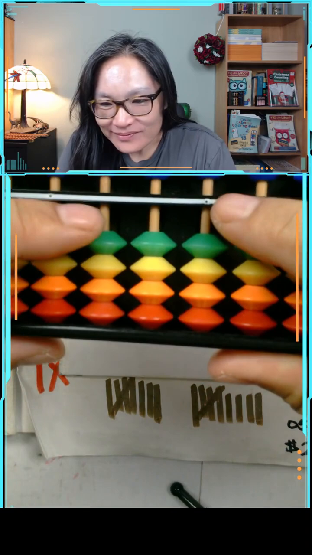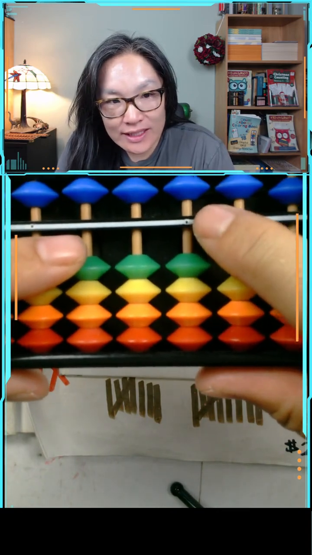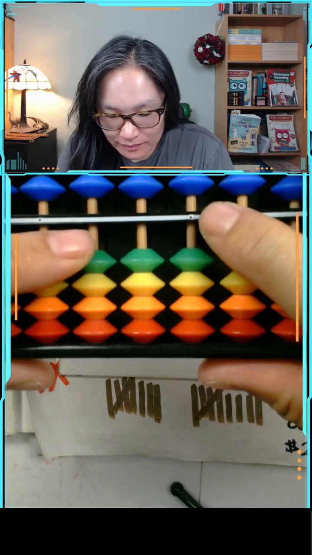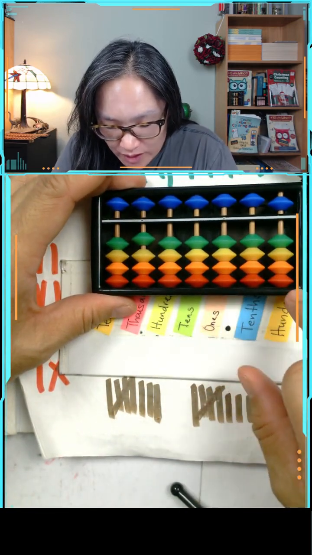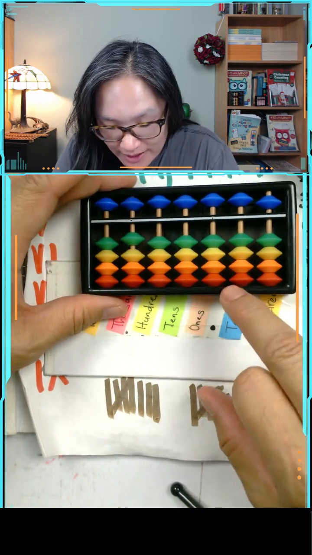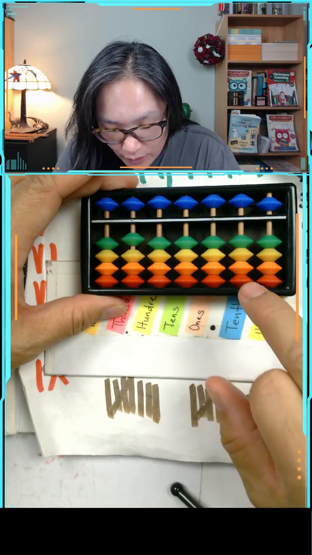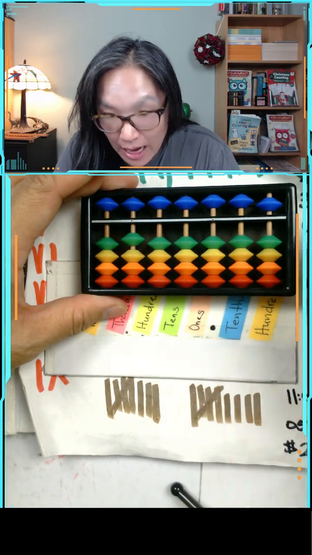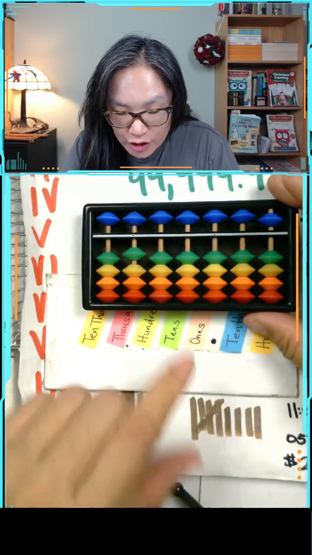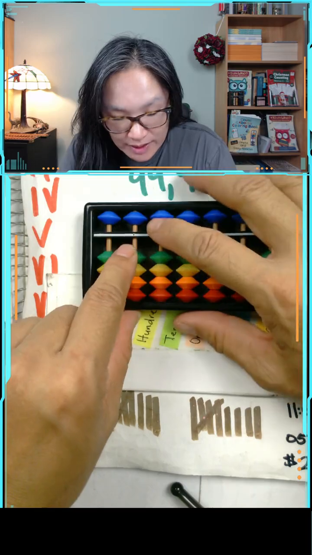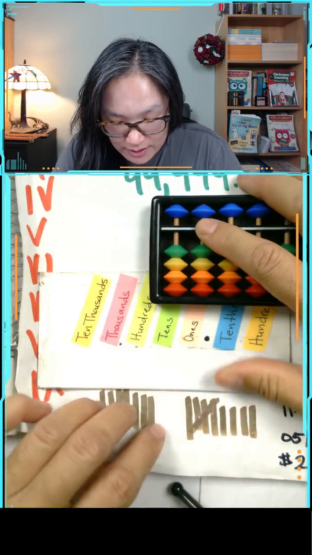Do you notice that there's a dot right here? This is my ones place. If I have my ones place, then anything after the ones will be my decimal. So my decimal sits right after the ones. We have our tenths and our hundredths. However, if I choose this one to be my ones place, everything moves over like this.